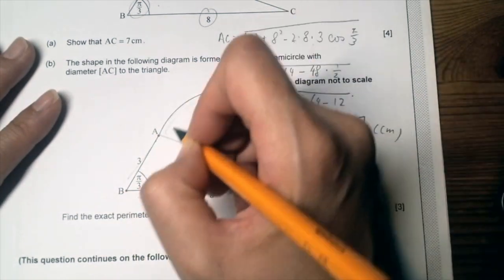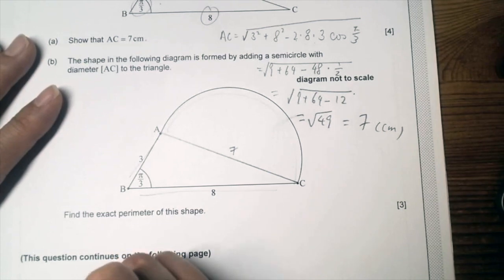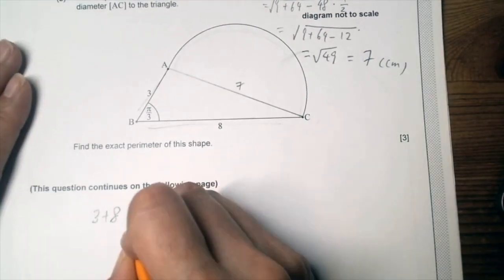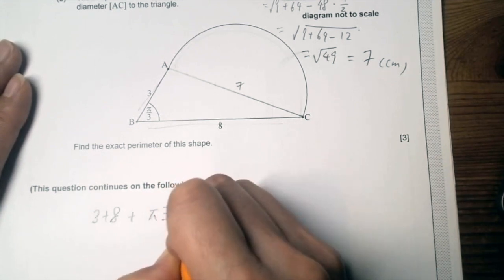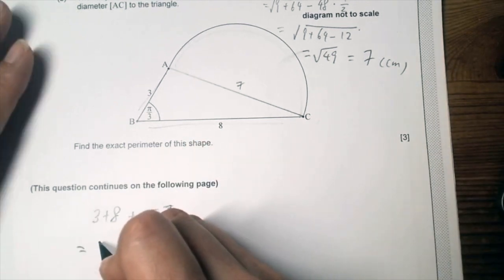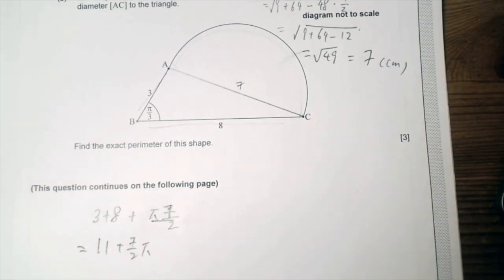The circumference will be pi d. So we will have 3 plus 8, plus pi d divided by 2. So now I have 11 plus 7 over 2 pi, exact value, done. Another 7.